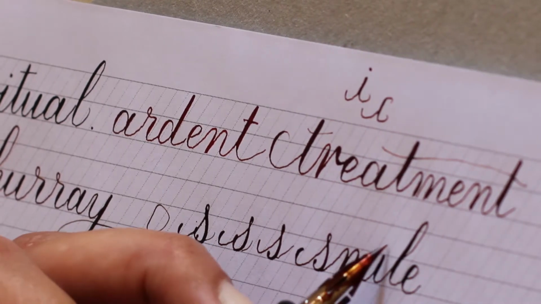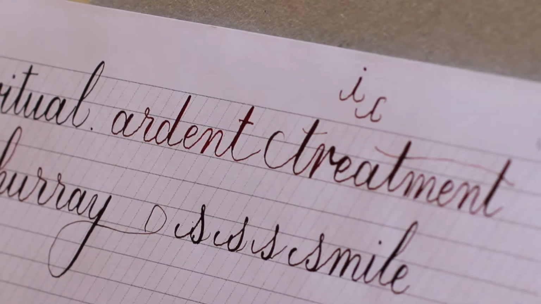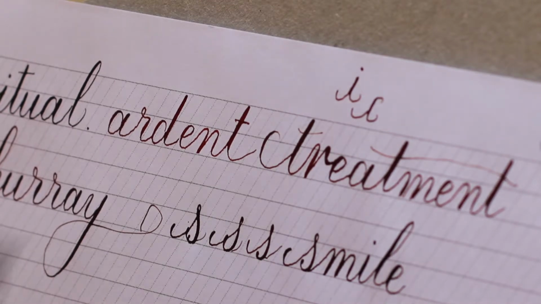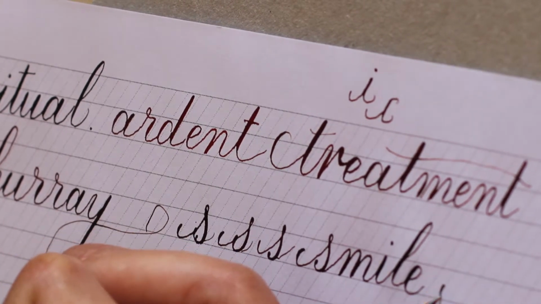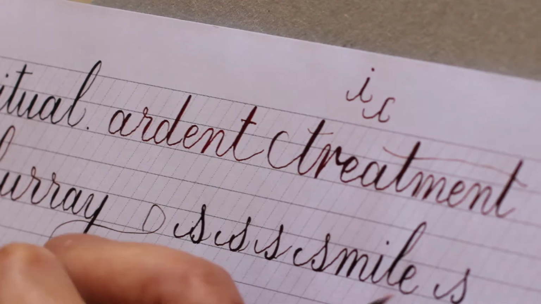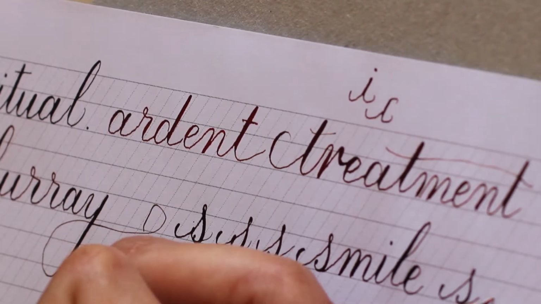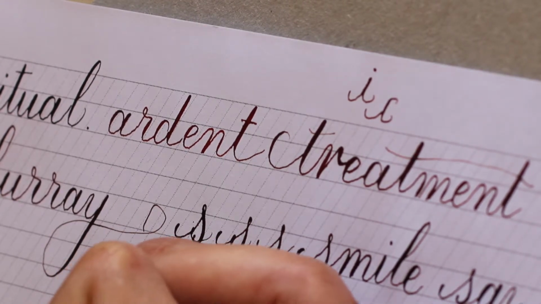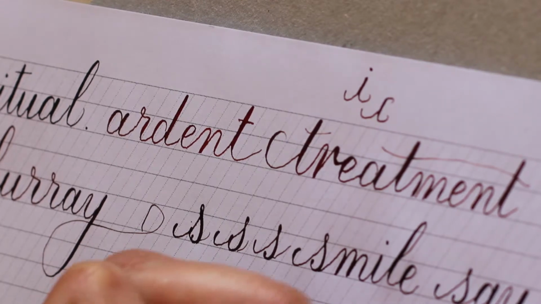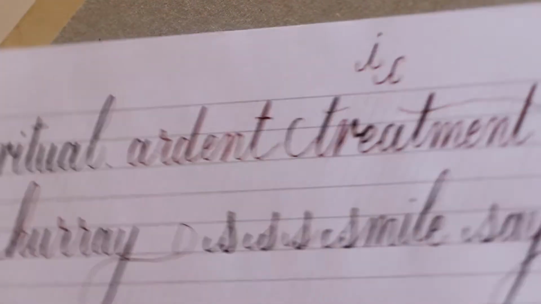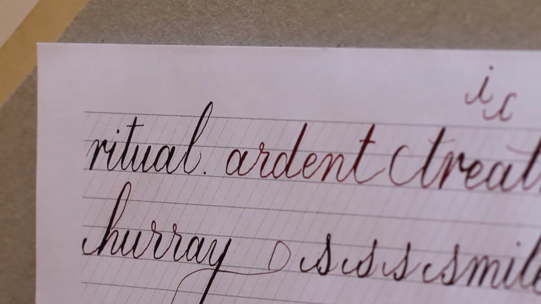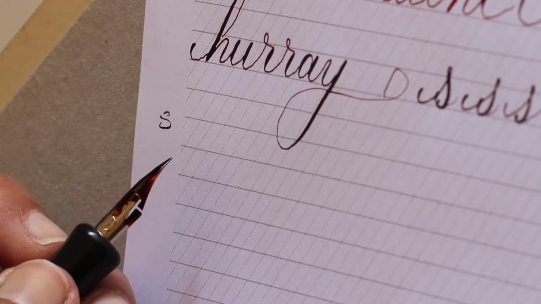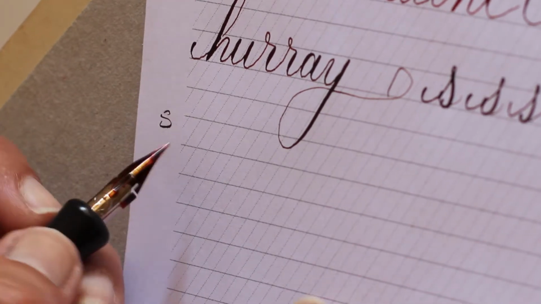Smile. Okay. Next let's write say. S-A-Y. Say. Now we go on with S being the first letter. Let's write stripe. S-T-R-I-P-E.